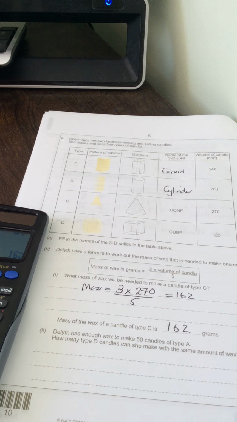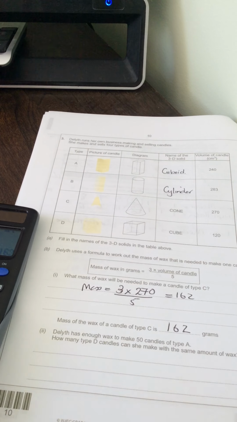Delith has enough wax to make 50 candles of type A. How many candles of type D can she make with the same amount of wax? Okay, so we need to find out how much wax Delith has. Or do we?